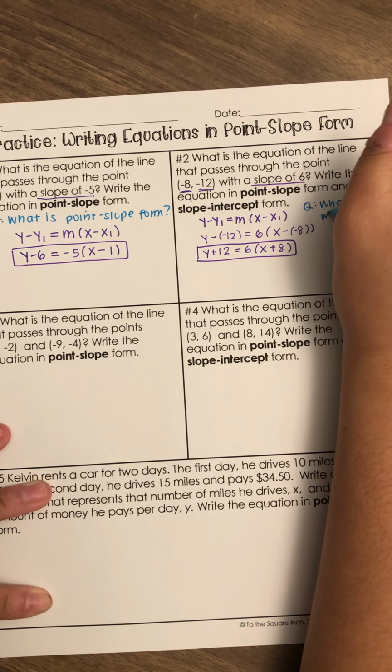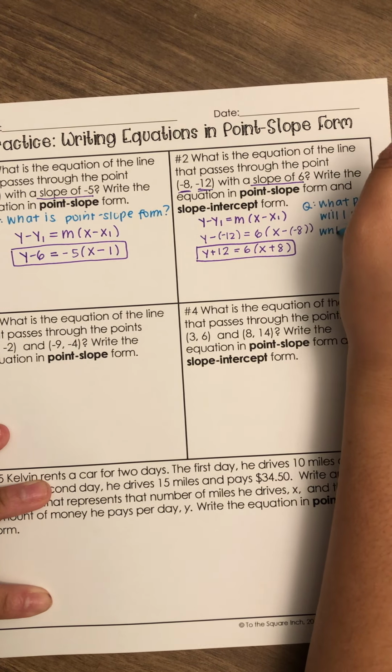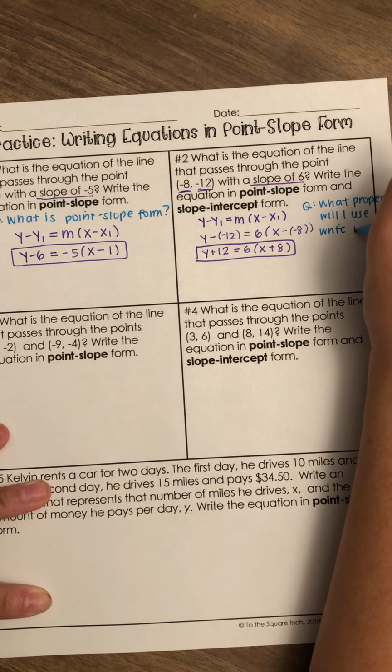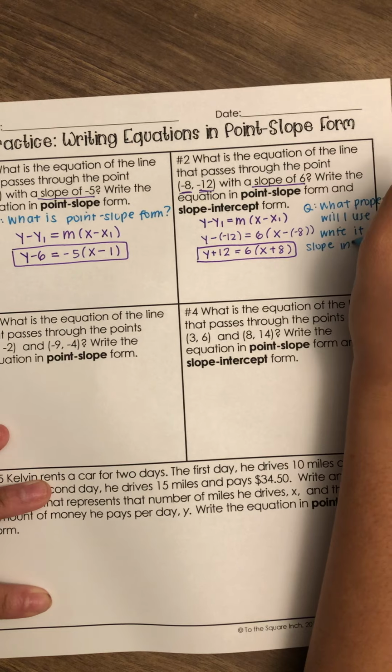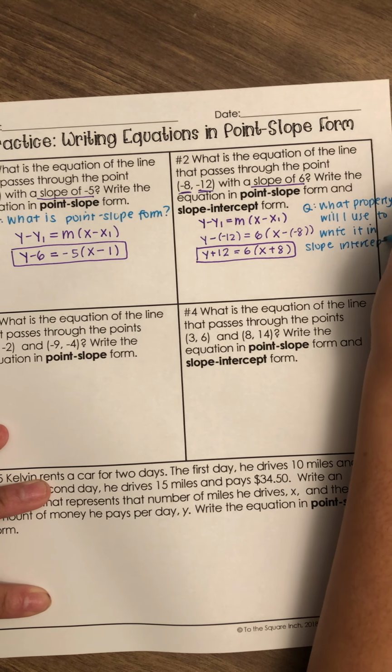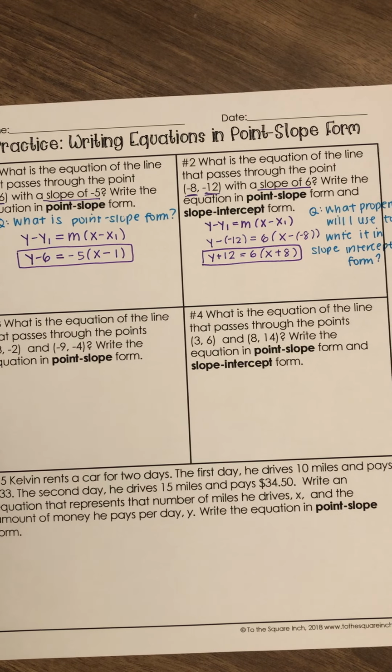will I use to write in slope intercept form? So look back at the previous notes in the video. What property will I use to go from point slope form to slope intercept form?